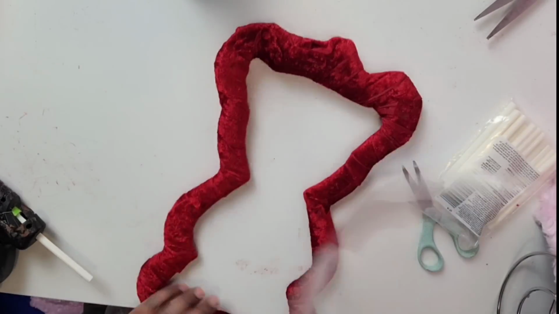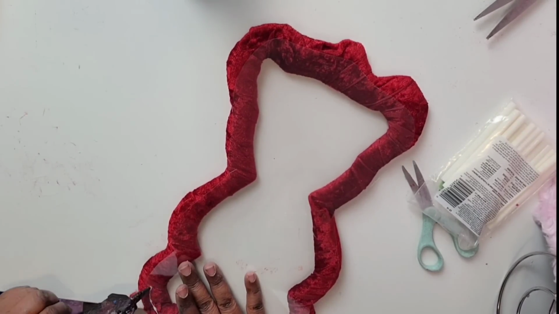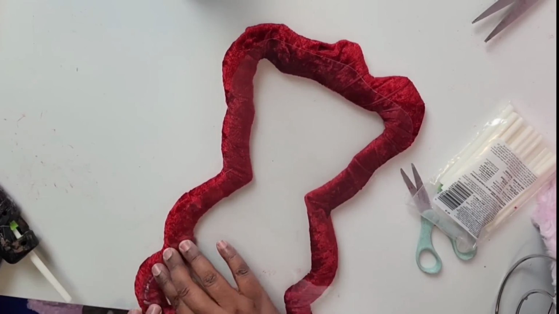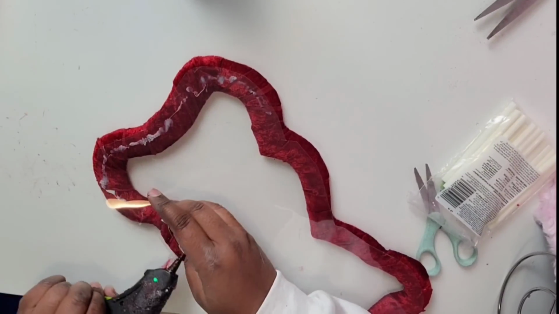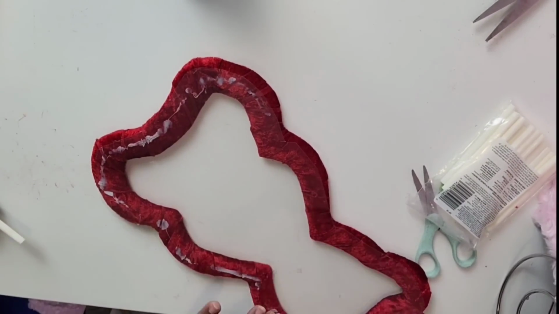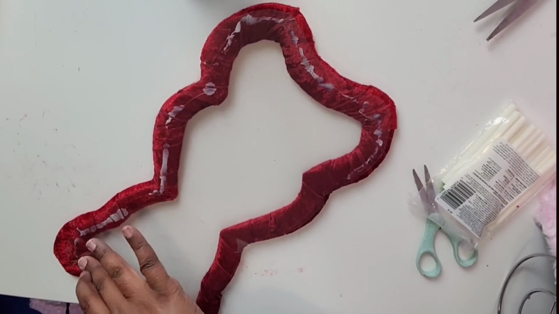Okay, so now it's time to apply the window. So all I'm doing right here is gluing the window to the frame that we just finished, going all the way around the perimeter.